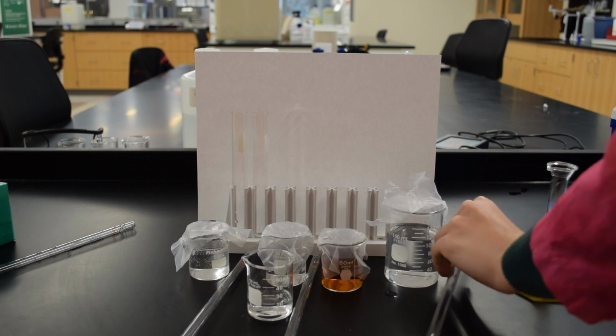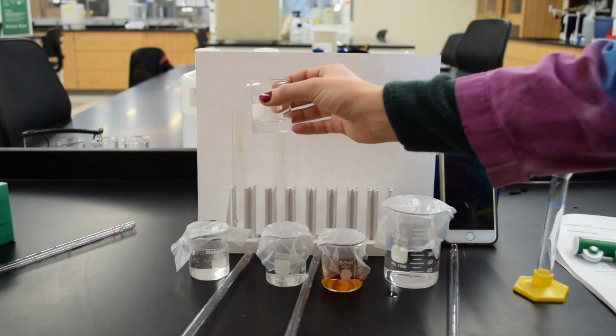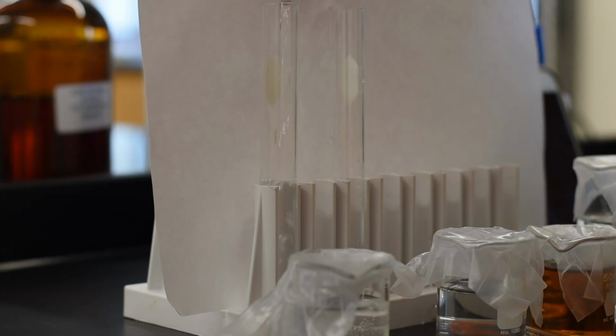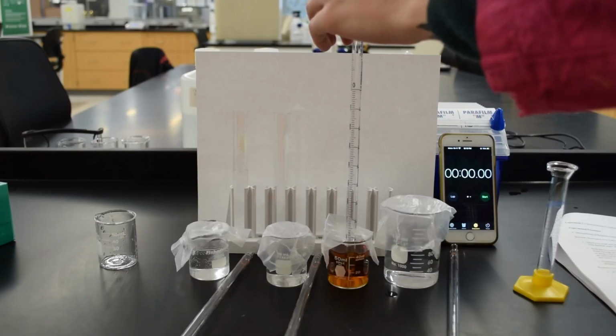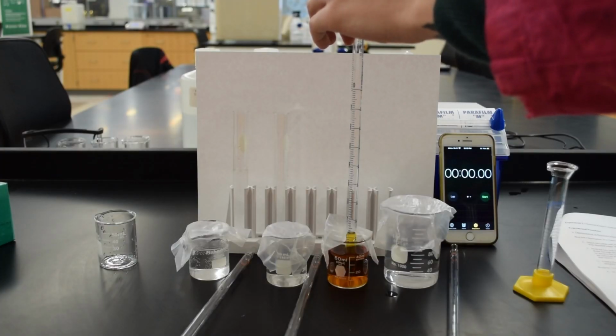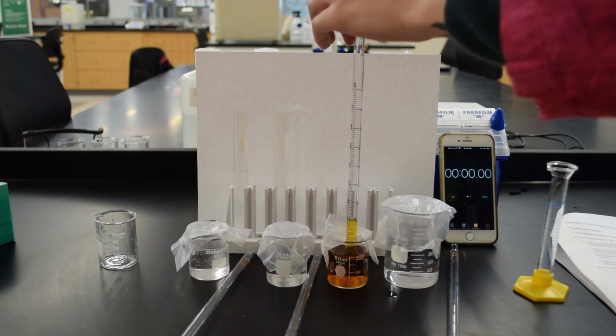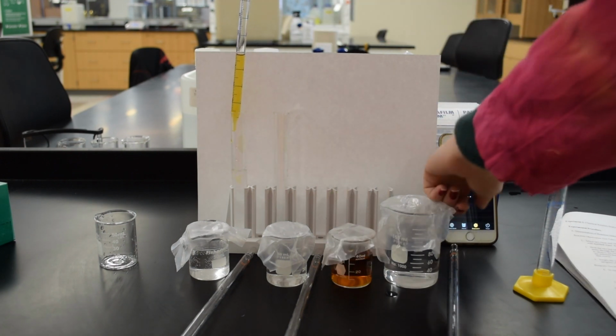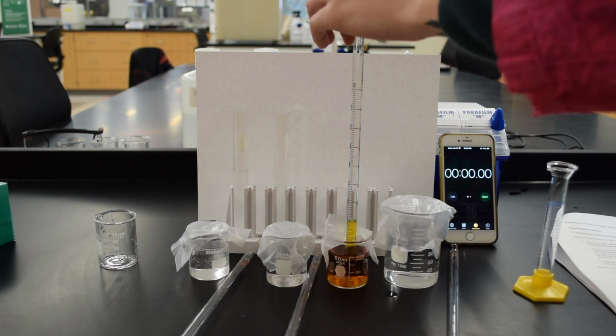So you're going to mix everything but the iodine up in your beaker and then pour it into the test tube. And the last thing that you're going to add is the iodine. And you're going to pour that in to initiate the whole process. Now, I want to put this on a little loop right here just because I want to point out one thing.